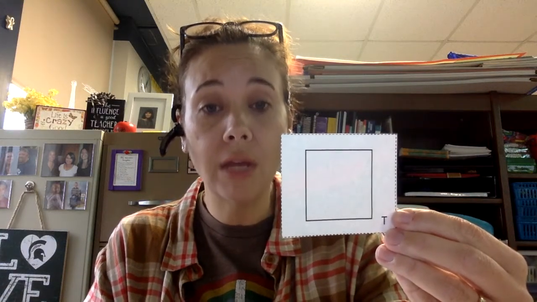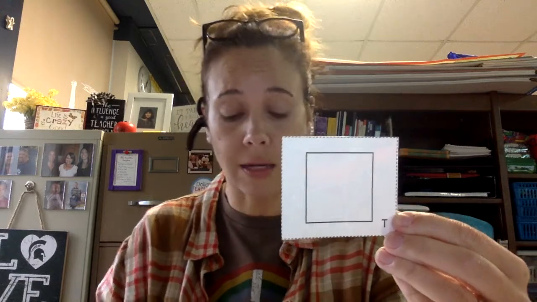Let's look at another shape. Let's look at this shape. This shape we call a square. A square has 4 sides and 4 corners. But something special about a square is all the sides are equal or the same size. A rectangle has 4 sides and 4 corners, but the sides are not equal or the same size.